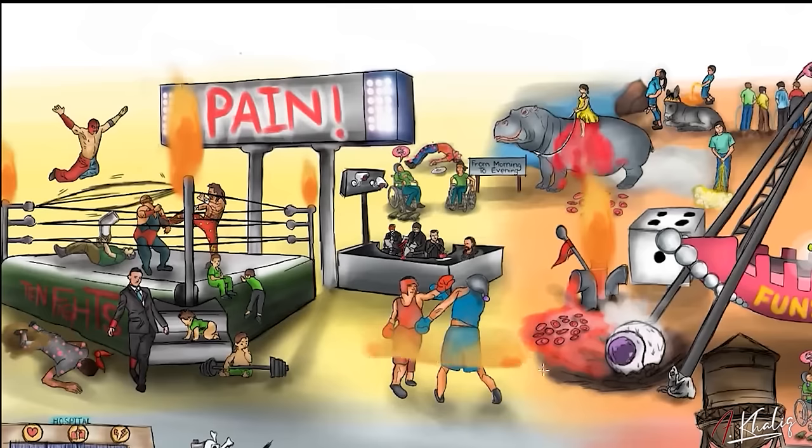So first of all, it's fever. The boxers are flamey. They're fighting in the flames. Now, if there's fever and headache, that is more likely because of meningitis or encephalitis.